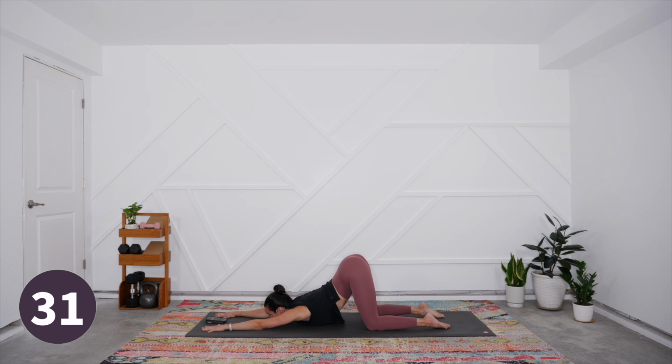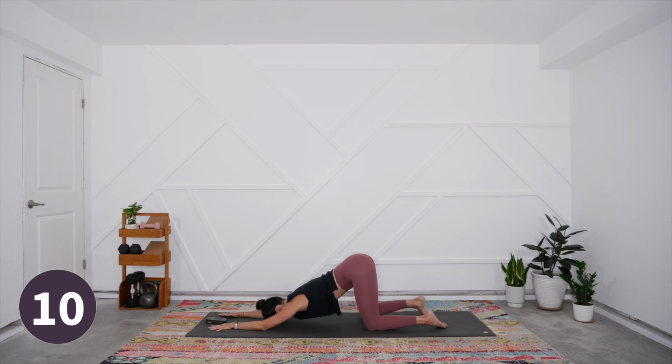And breathe. So if you ever feel that the breath becomes constricted or that it can't flow, I want you to dial it back a little bit. So that might mean bringing the forehead or the crown back to the floor. I want you to try to get your armpits as close to the floor as you can. Feel that opening in the shoulders.